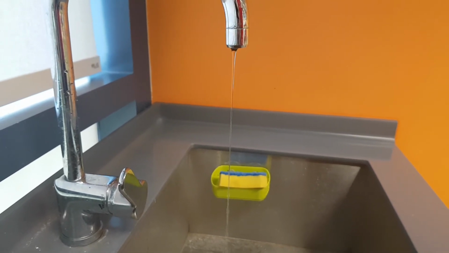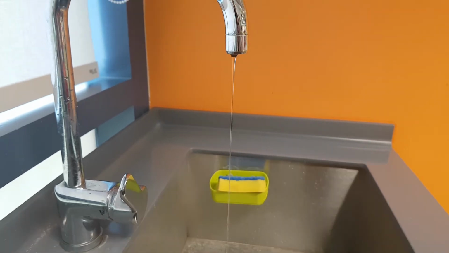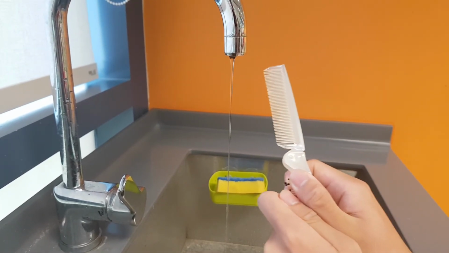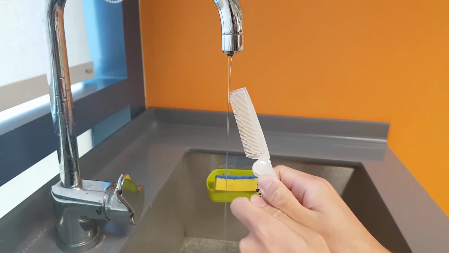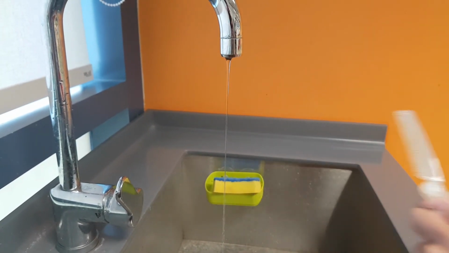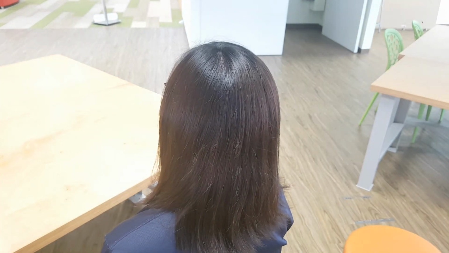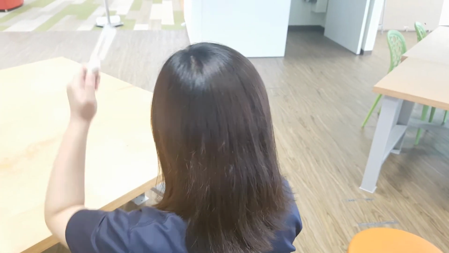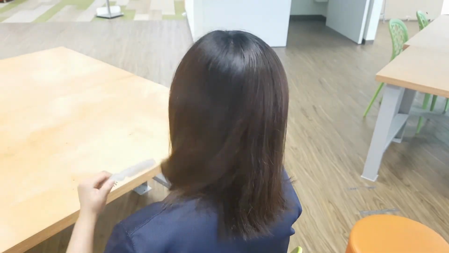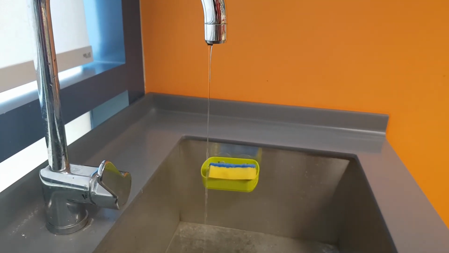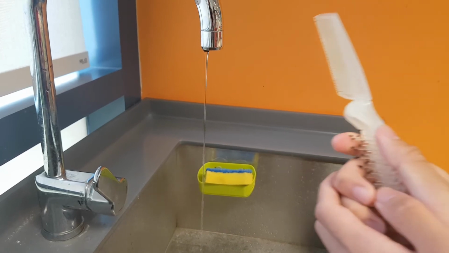Now, as you can see, while the water is running, we'll slowly bring the comb near the stream of water and see what happens. Nothing. However, if we were to ask Kim over here to comb her hair a couple of times, something amazing will take place. Watch what happens when we try that experiment again.